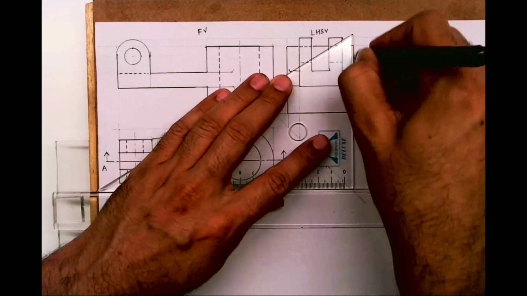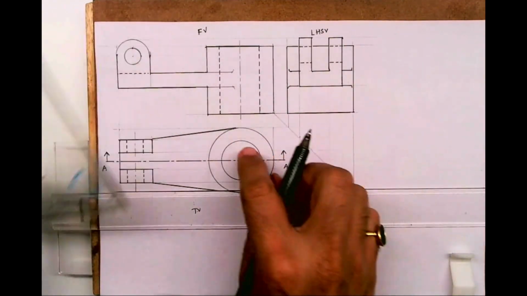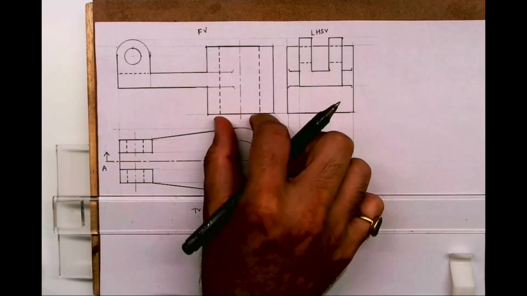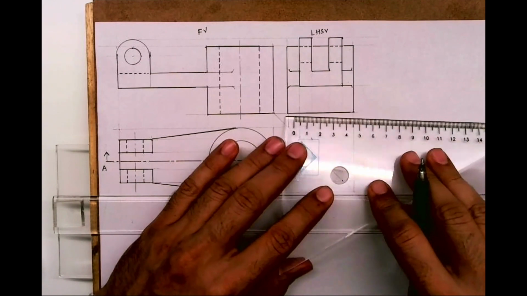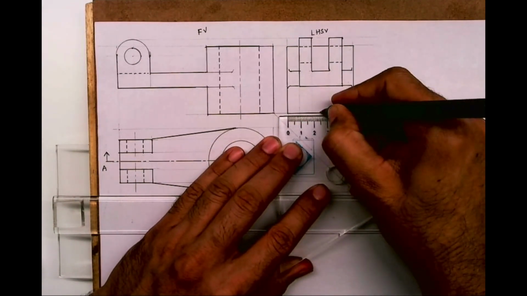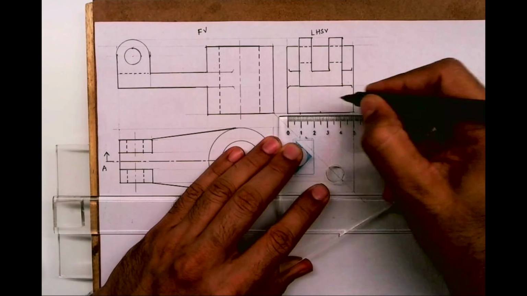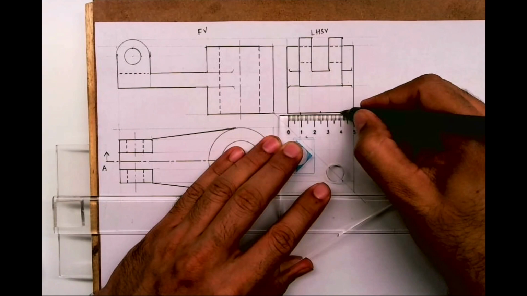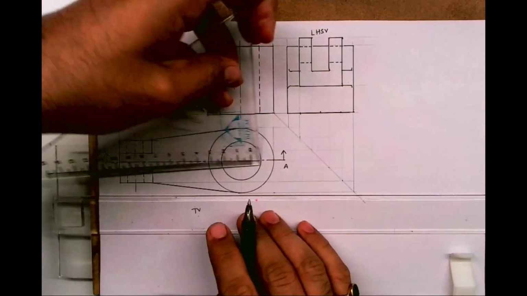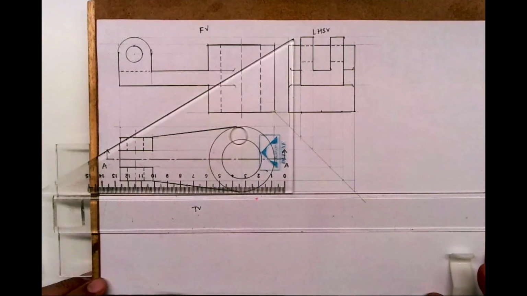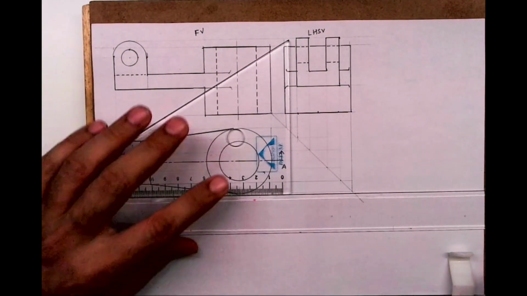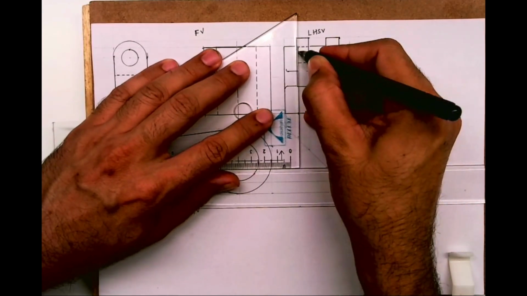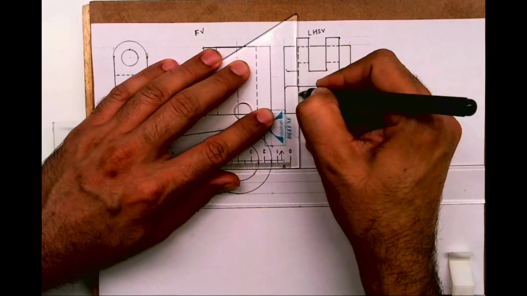So the circle is there and we have a rectangle. So in the inside view we will have a rectangle. Then we have one more circle inside that. So we'll have a dotted line. And now that dotted line is passing through this. It may coincide with that dark line, so you need to check.